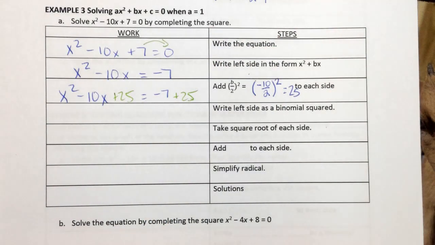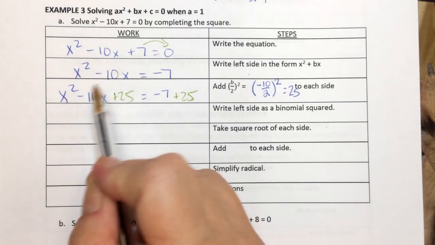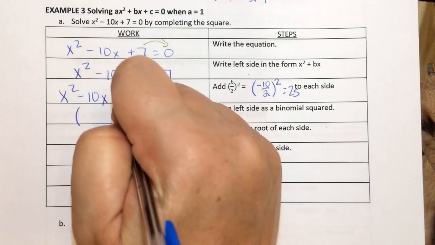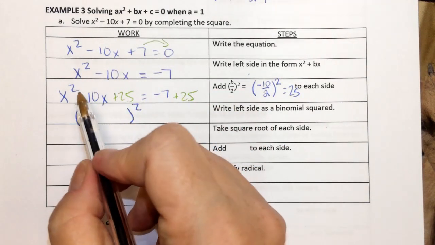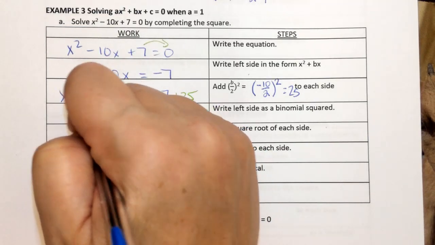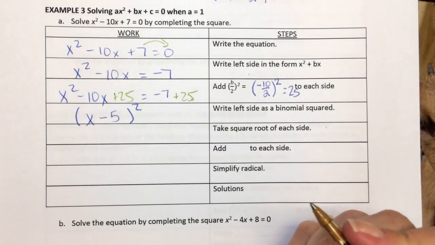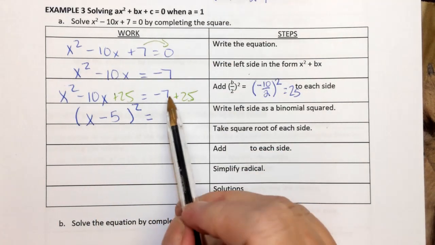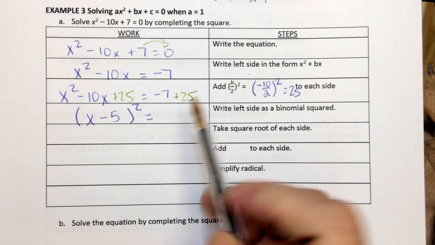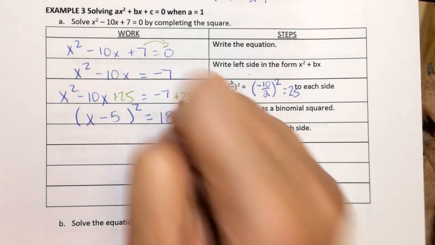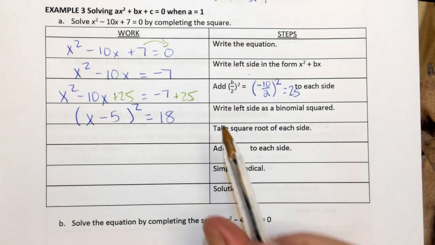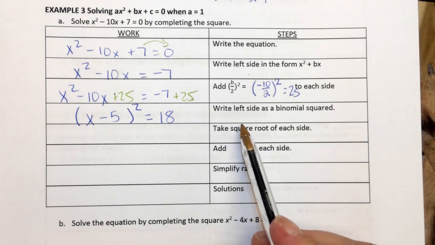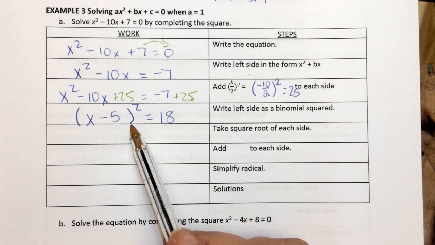All right, why did we do that? Because now we can rewrite this as a perfect square, just like we did in the previous example. So we have x minus 5, and then it's squared. What does that equal? Well, what's negative 7 plus 25? If you said 18, you are correct. So notice I have the steps right here for you. We wrote this side as a binomial squared.